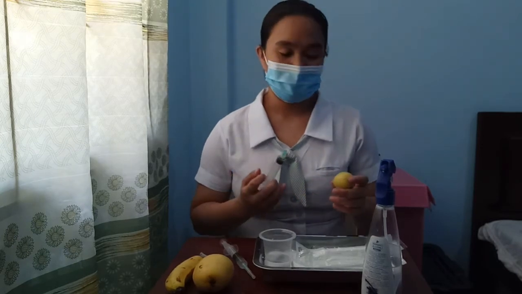Next is grasp the syringe in your dominant hand and close the hub, holding it between your thumb and forefinger. The rationale for this is that this allows for easy handling of the syringe. Like this. Next is hold the needle almost parallel to the skin surface with the bevel of the needle up. The rationale for this is that keeping the bevel side up allows for smooth piercing of the skin and introduction of the medication into the dermis.